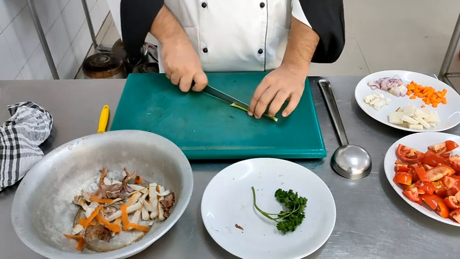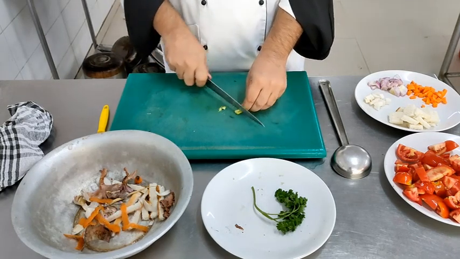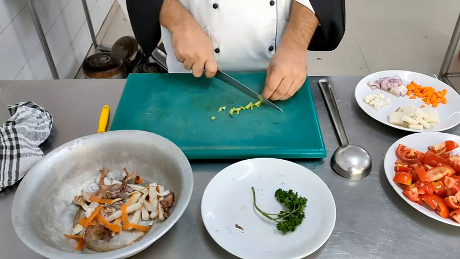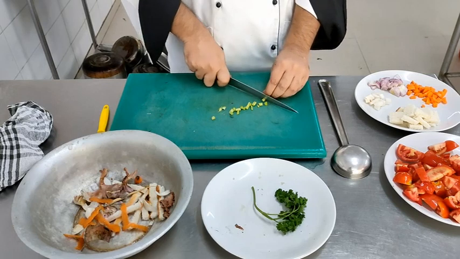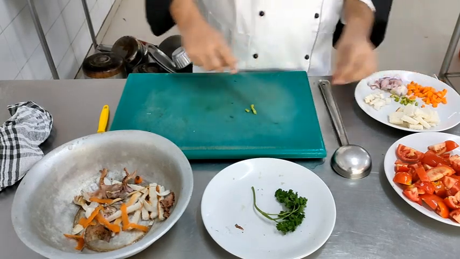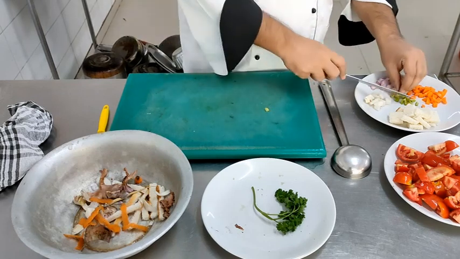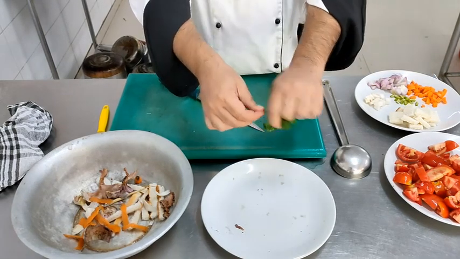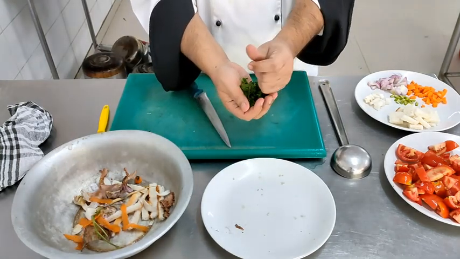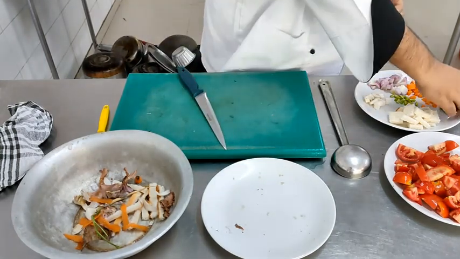To be cut into big cubes and then transferred on the same plate. We'll just clean the parsley and keep it on the side. You cannot chop it, otherwise it will turn black.